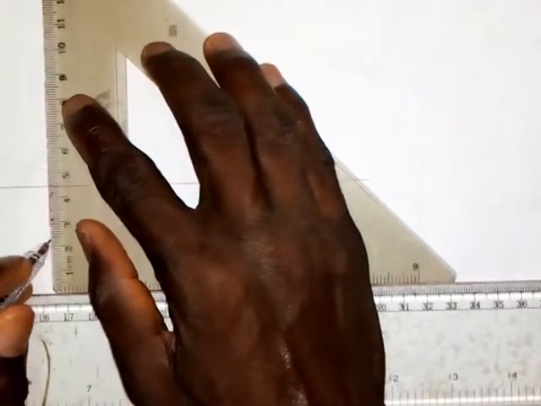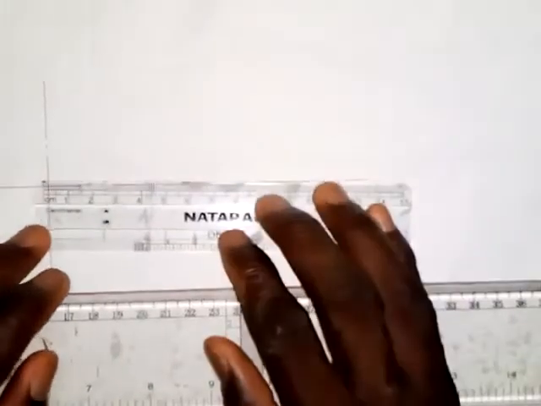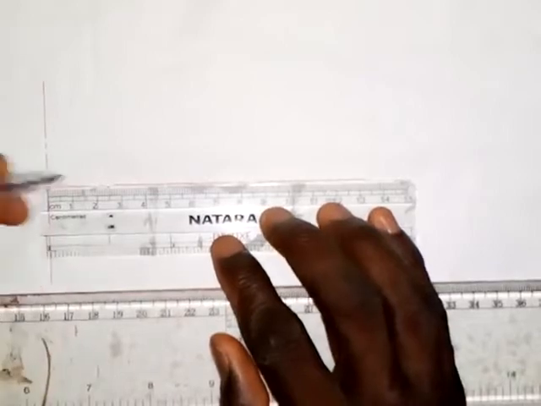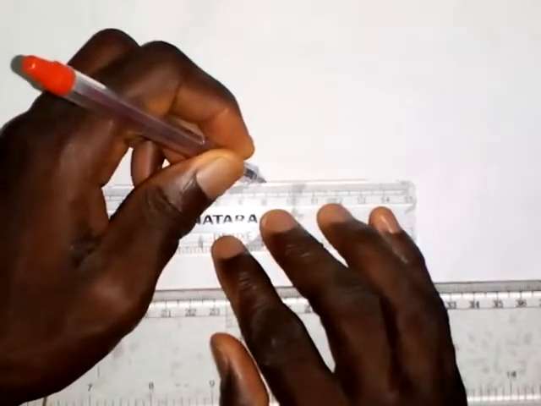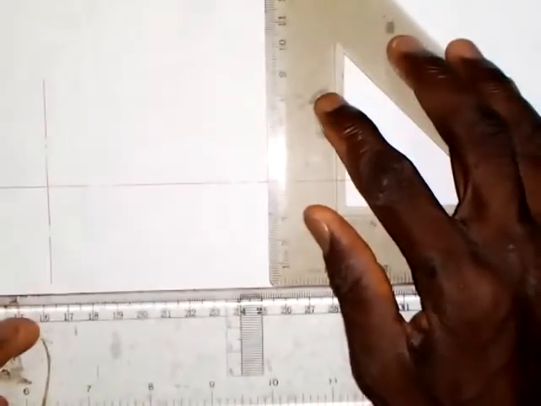So draw a vertical center line, and then from this center, take a measurement of 90 millimeters to the right side. So from this center here, 90 millimeters. So this is 90 millimeters. So draw a vertical center line here too.